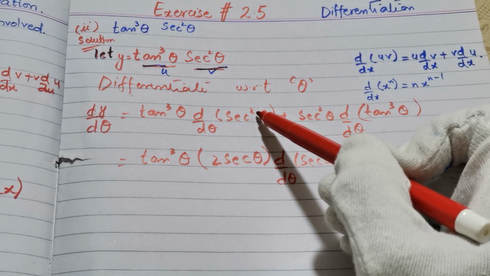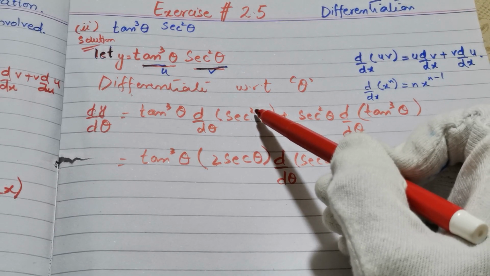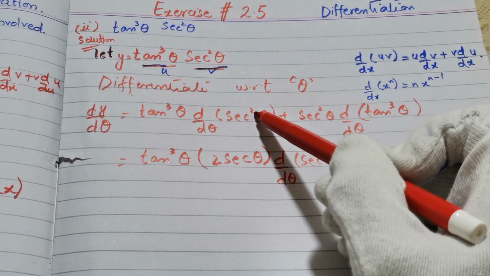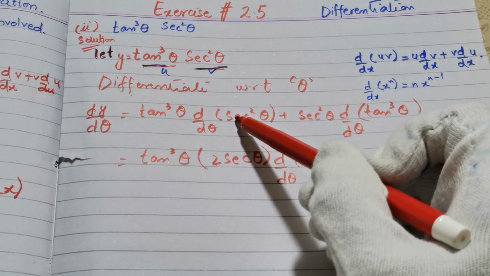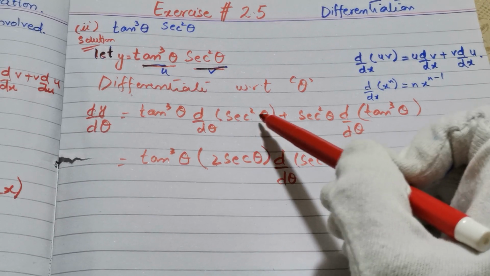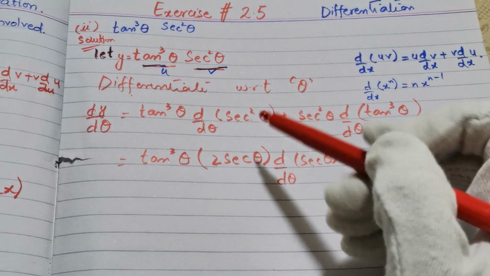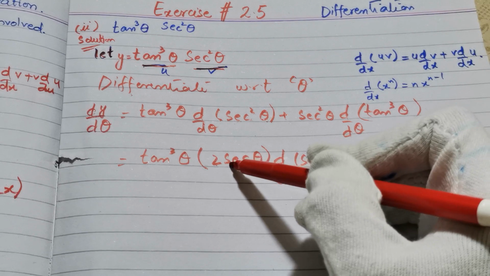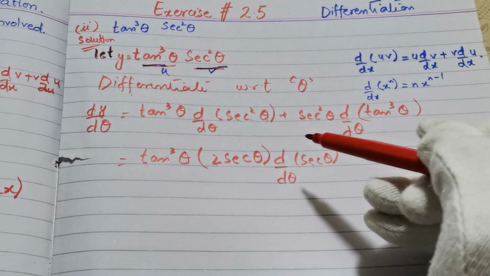Whenever there is a power, first of all we will remove the power by applying the power formula. After solving the power formula, we will take the derivative of the term. Here the term is secant theta, so we simplify it, and now the term is secant theta.